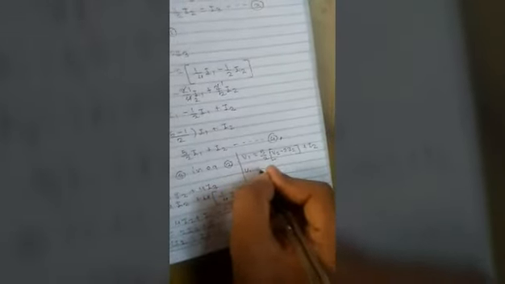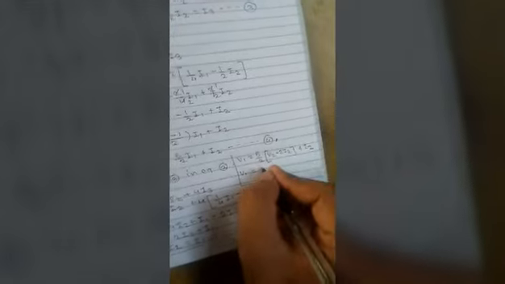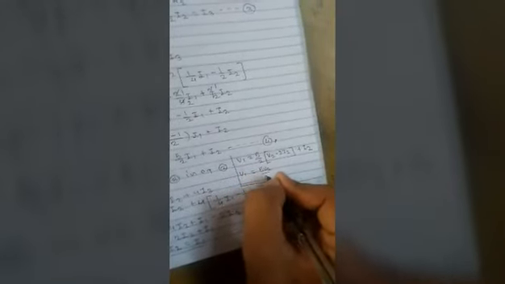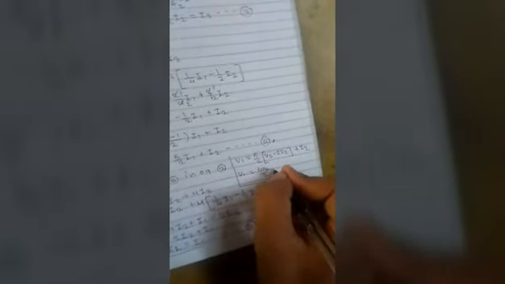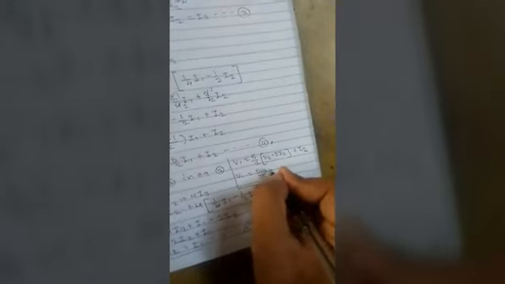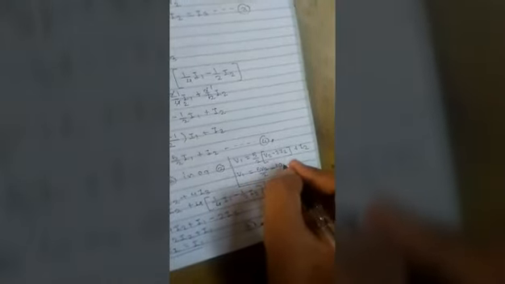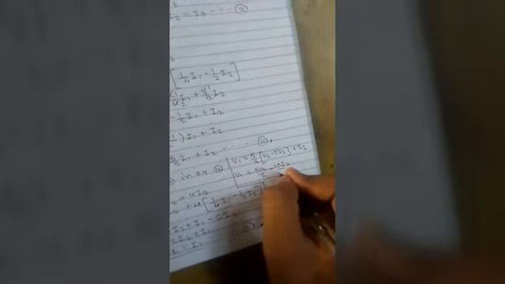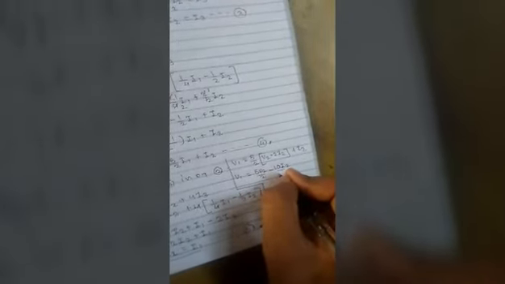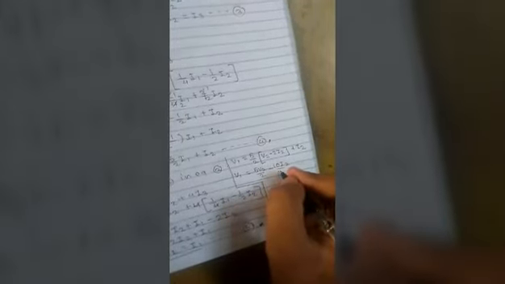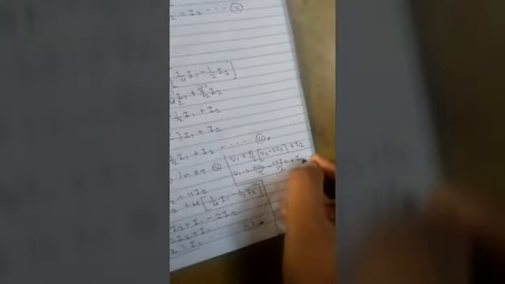Simplifying this, 5 V2 by 2 minus 10 I2 by 2, plus I2.